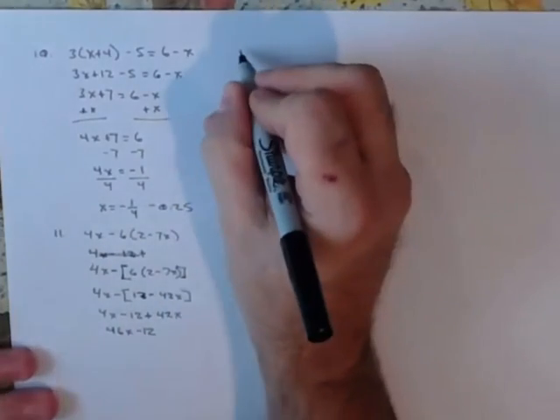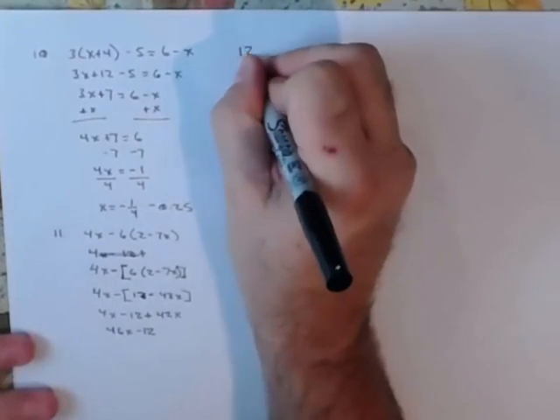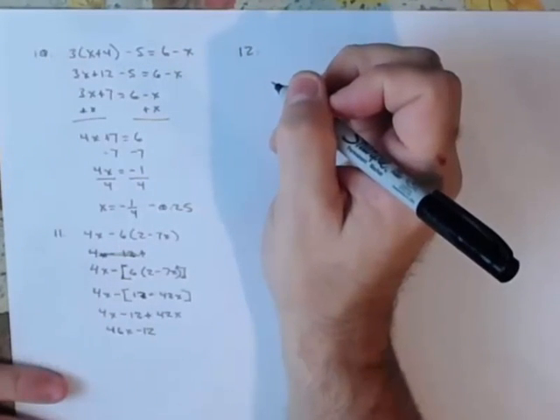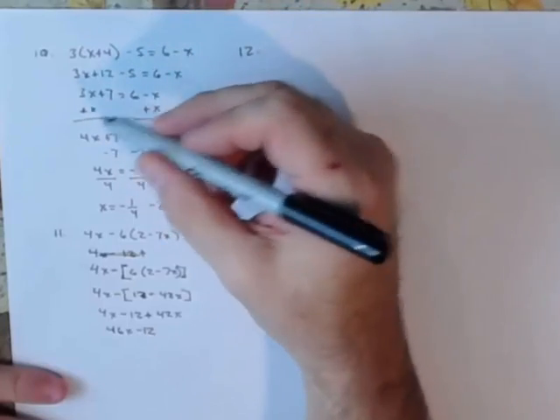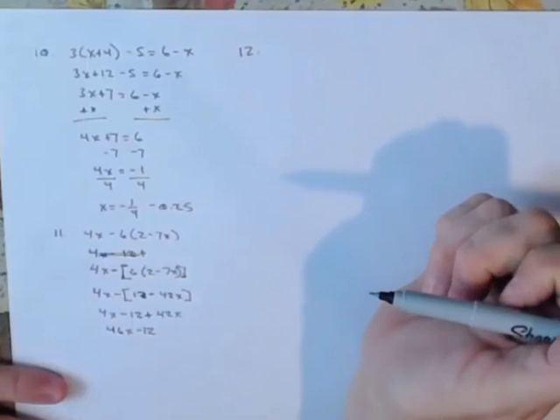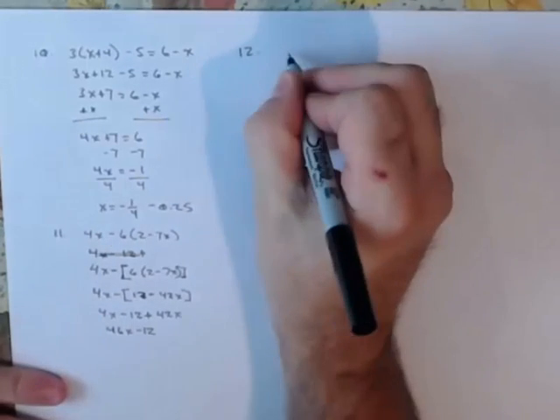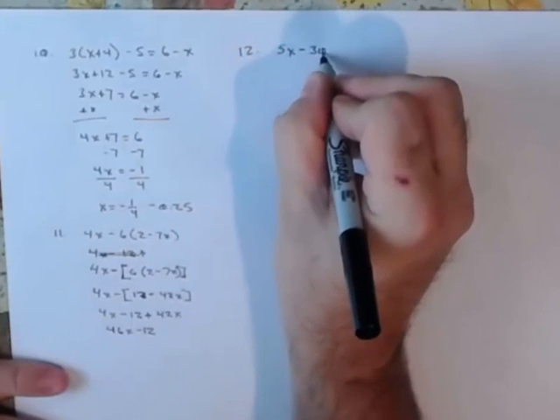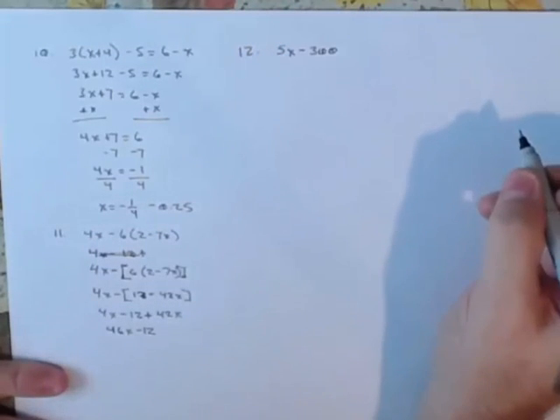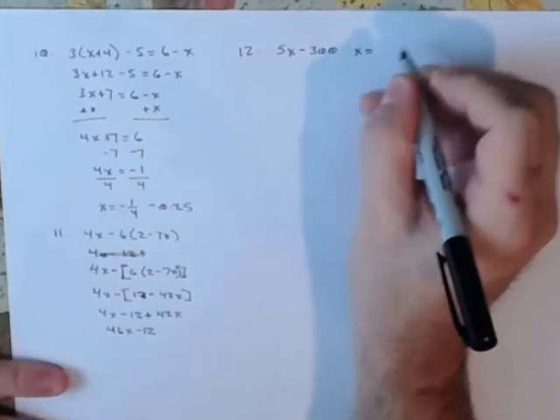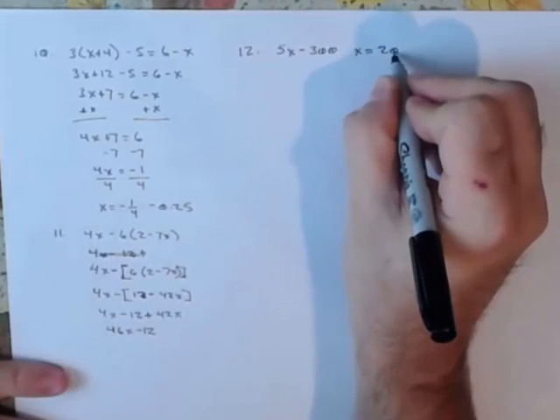Number 12. Let me actually go over here. Number 12 says to evaluate. To evaluate means we're going to have a mathematical string, and we're going to have a value that we plug in and then solve for that. So evaluate 5x minus 300 if x equals 2,000.